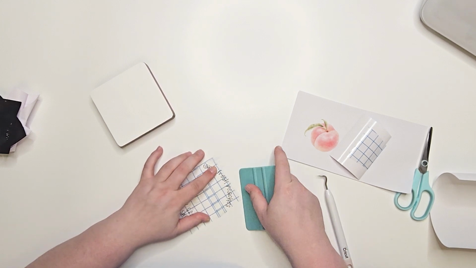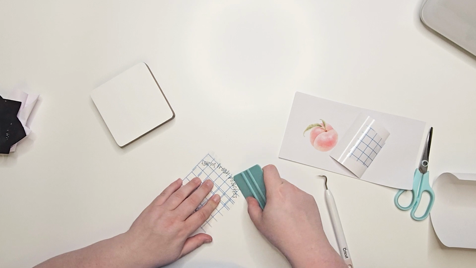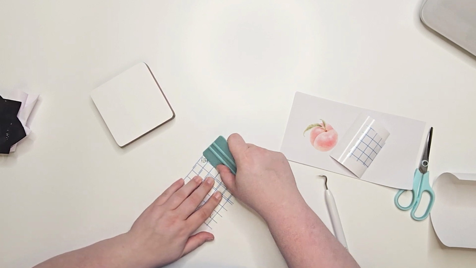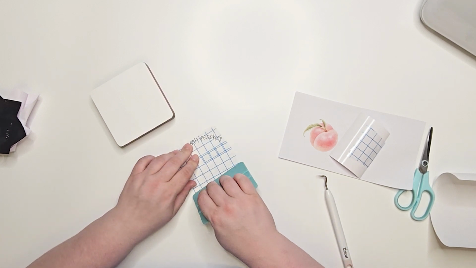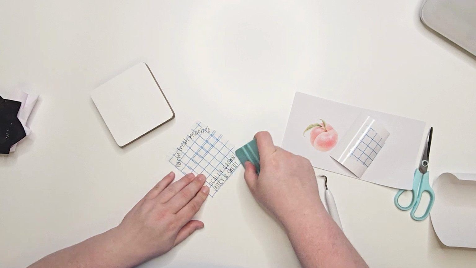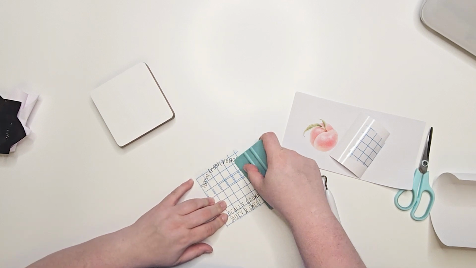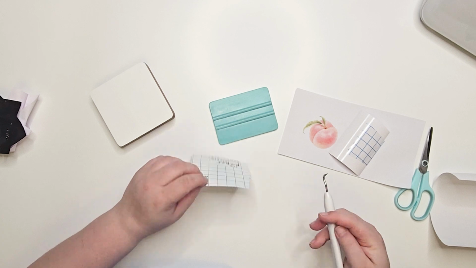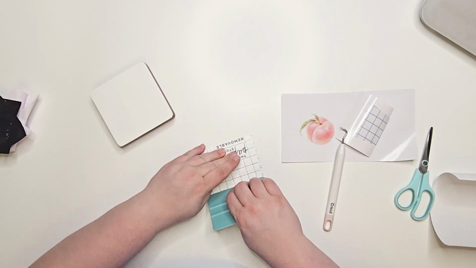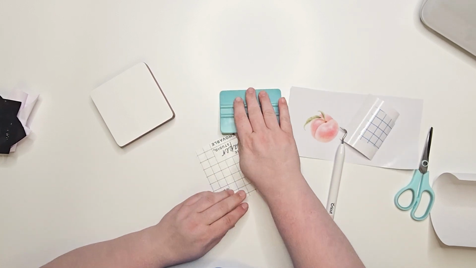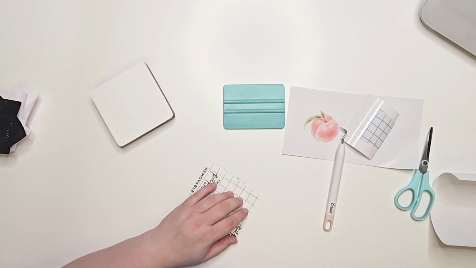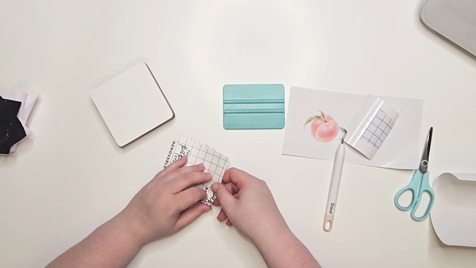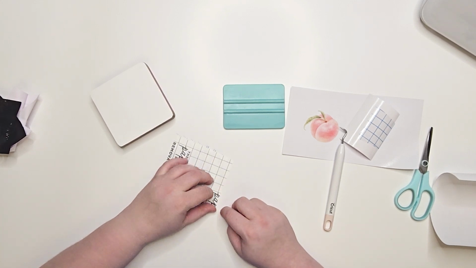Now this peach was from Canva, but there are peaches in Design Space that are really cute. In fact, I almost did regular vinyl for the peach, because I had a really pretty coral color that I thought about using. I might end up switching it depending on what direction I want to go with this tier tray.